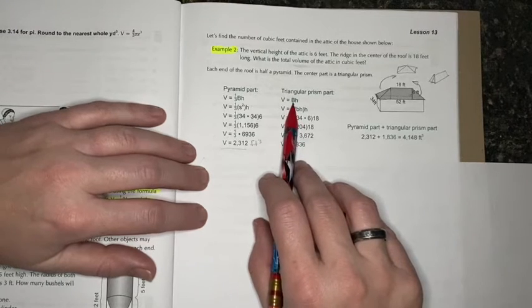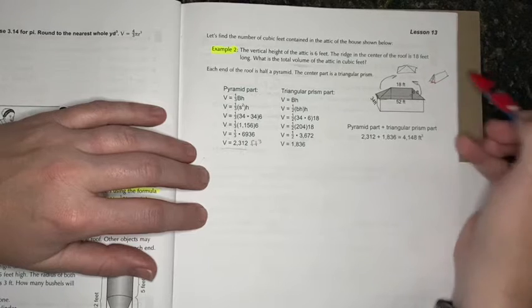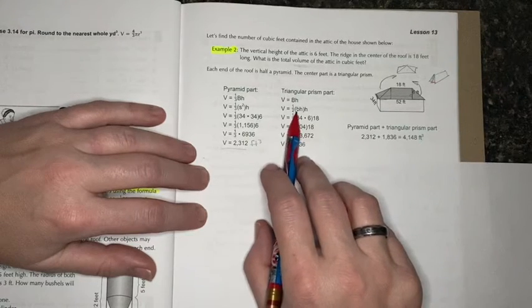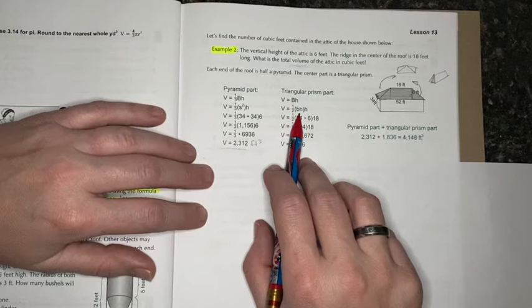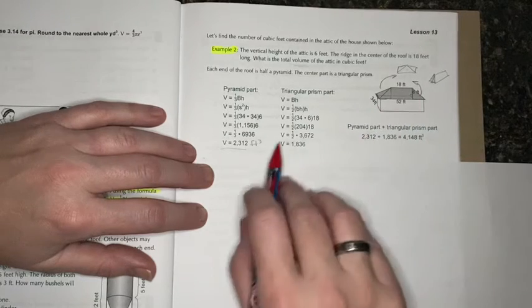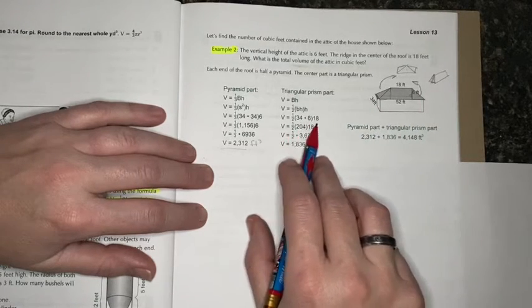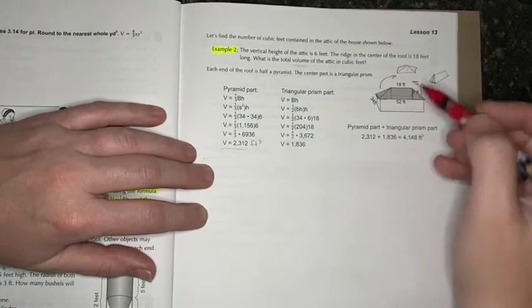The base is this triangular side. And we find the area of a triangle is 1/2 the base times the height. That's the area of a triangle. Our base is 34 feet, and our height is the 6 feet. So 1/2, 34 times 6, and then our height here is this 18 feet.